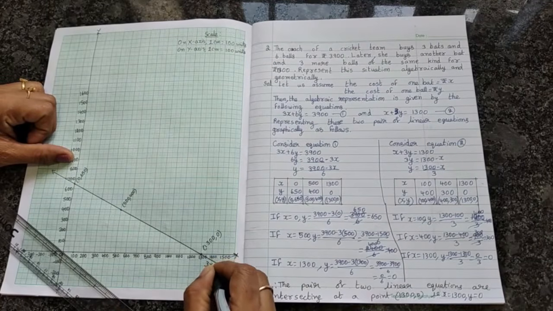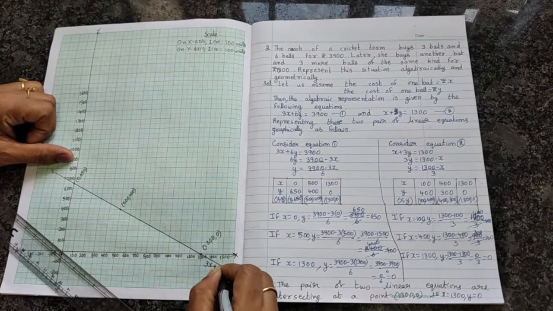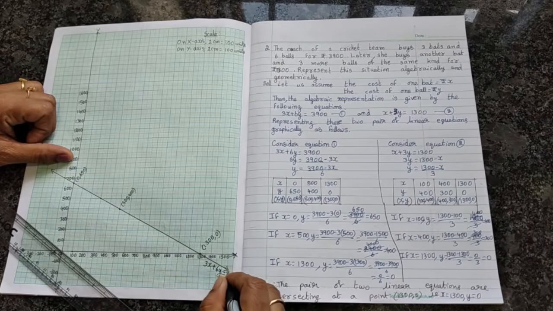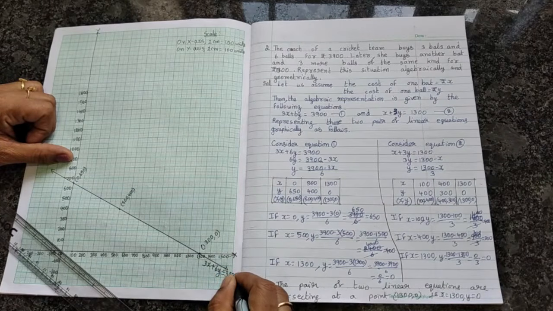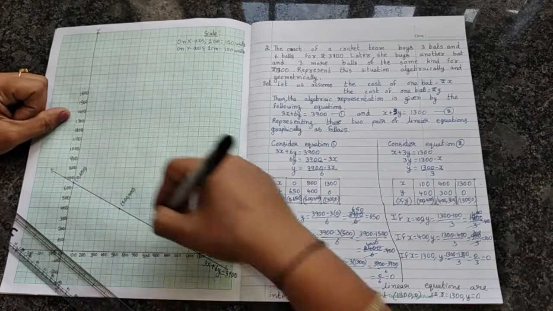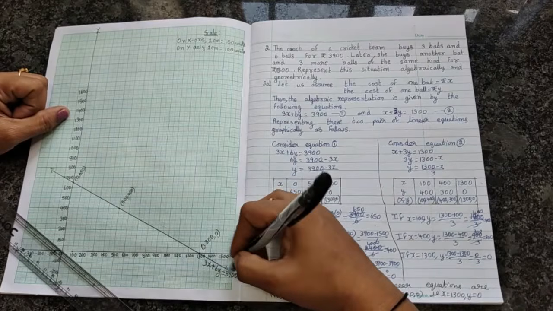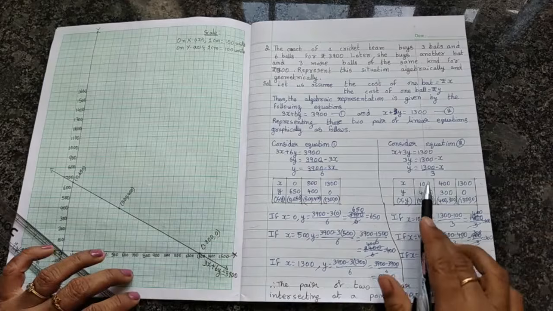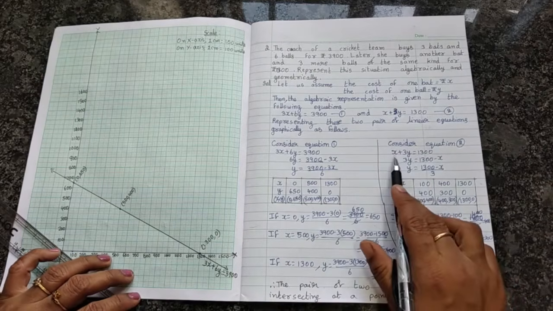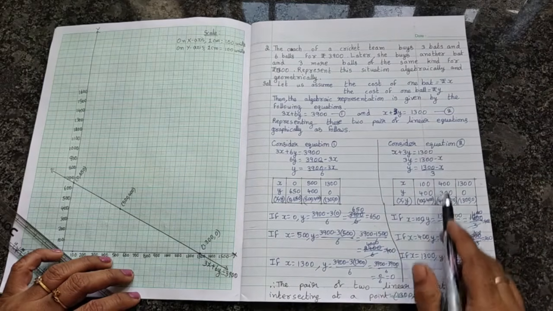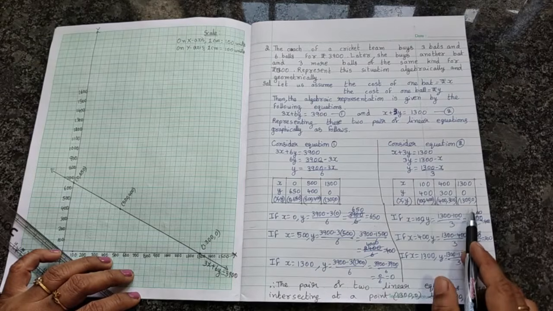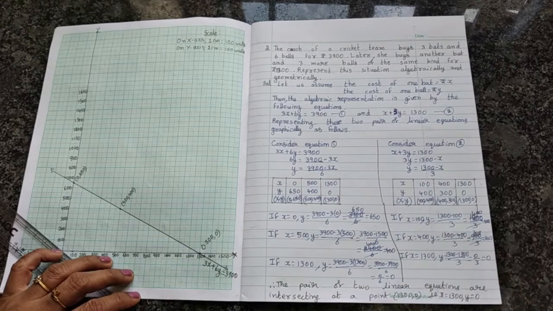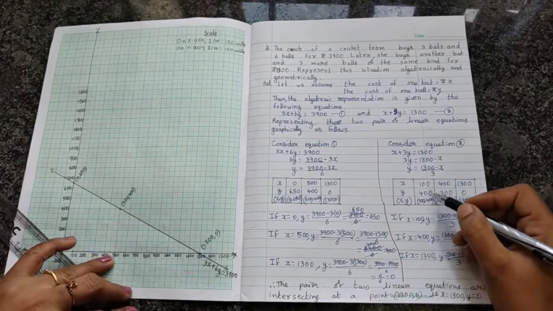3x plus 6y is equal to 3900. This is the line for this linear equation in two variables. So let's move to the next equation, that is x plus 3y is equal to 1300, and see the table carefully. These three coordinates we are going to represent now.